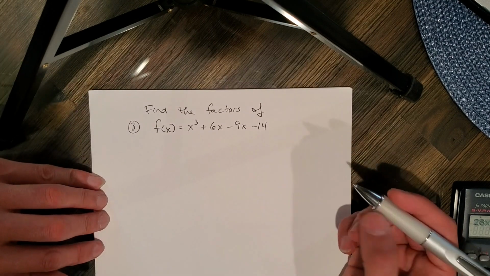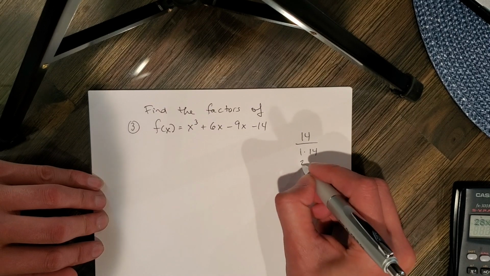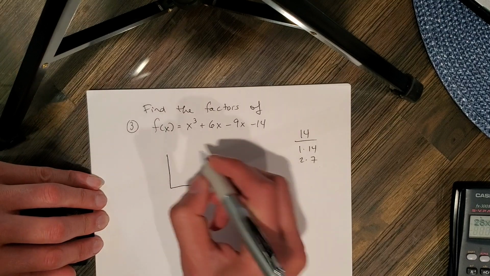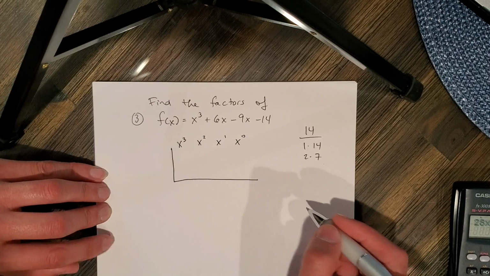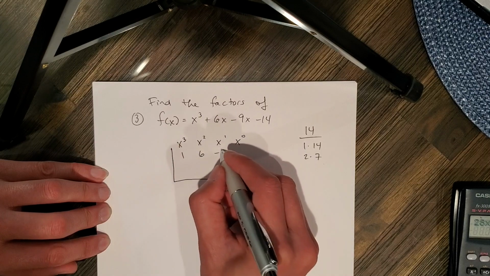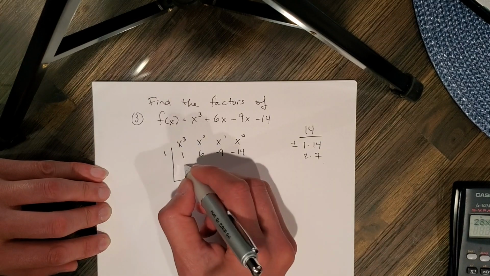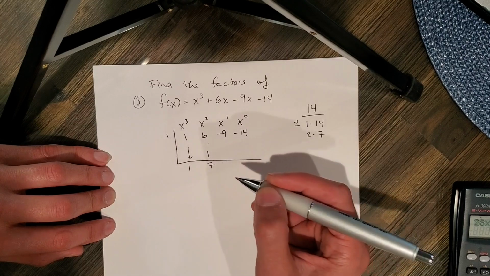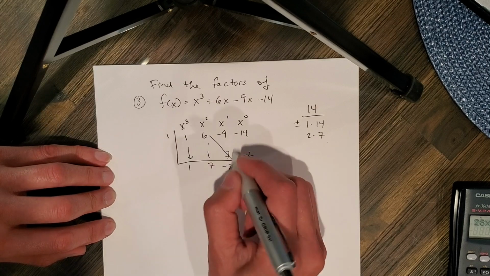Last one, you hopefully are getting the hang of this. 14 here, it's going to be 1 times 14, 2 times 7, and that's it. Much better list than the one before, right? So let's go ahead and write this out. So this will be x to the third, x to the second, x to the first, x to the 0. Okay? And so we're going to be writing 1, 6, negative 9, and negative 14. And then, remember, let's start with a positive 1. So 1, bring it down. 1 times 1 is 1. 6 plus 1 is 7. Then we get 7 here. Negative 9 and 7 makes negative 2. That's not going to give me a 0.